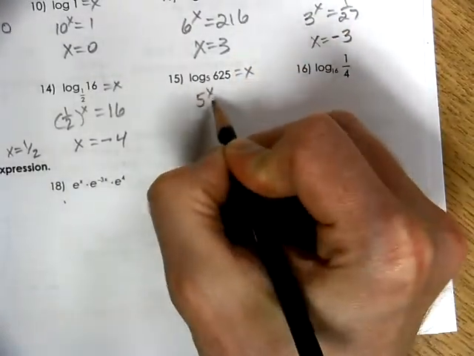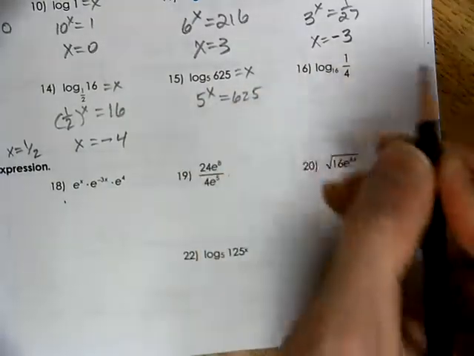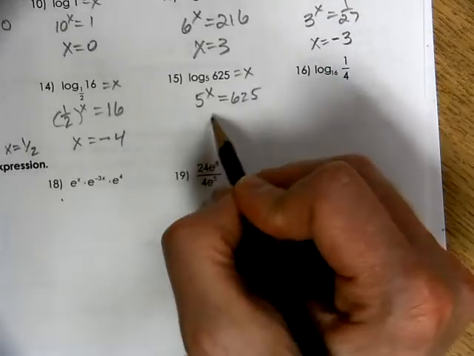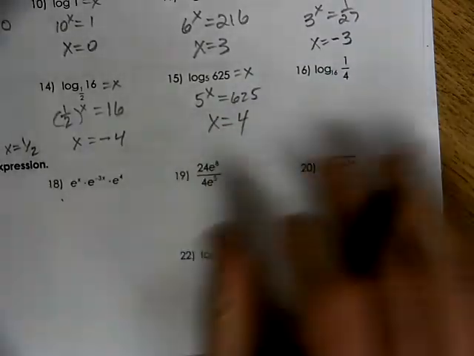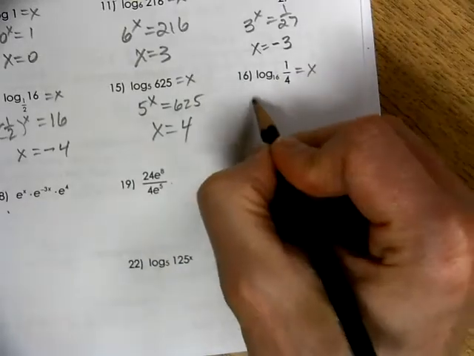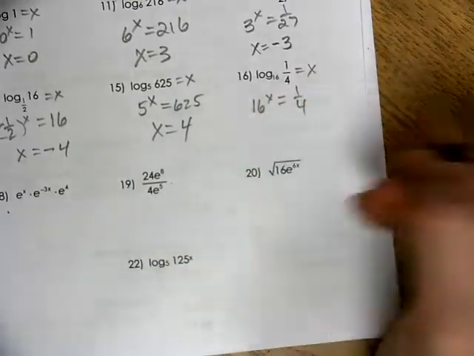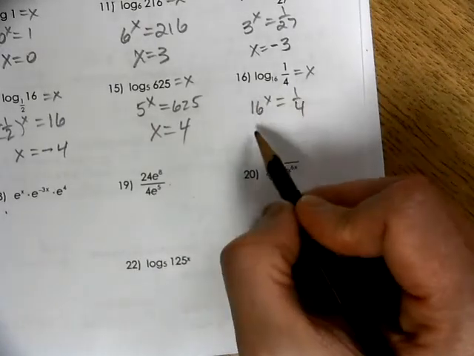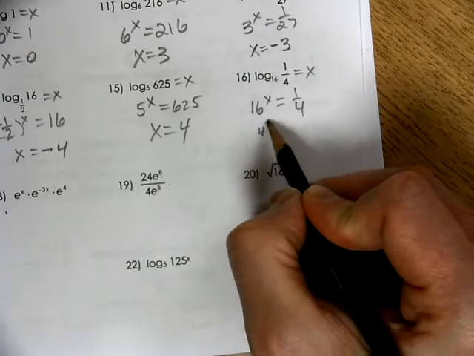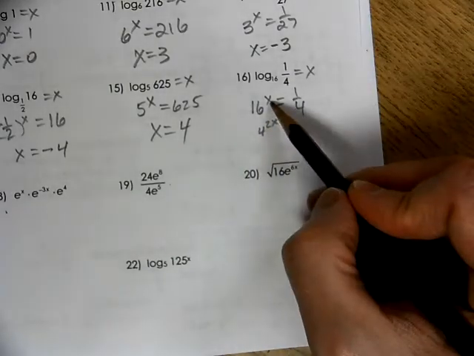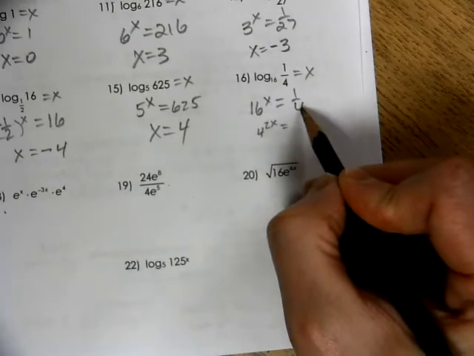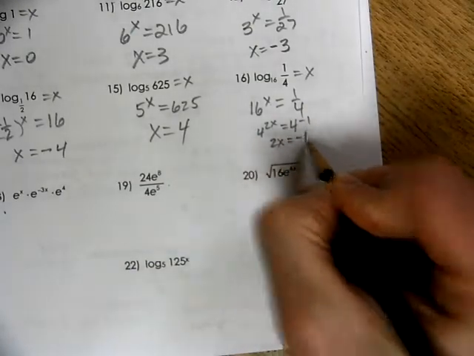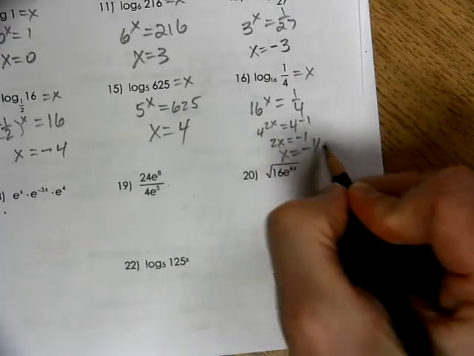So this is 5 to what power equals 625? Well, I know 625 is 25 times 25, so that takes 4 5s to get there. 16 to what power equals 1/4? I know it has to be a fraction, so I could write this again as 4 squared with an exponent of x, and this would be 4 to the -1. So this is going to be 2x equals -1, and x equals -1/2.